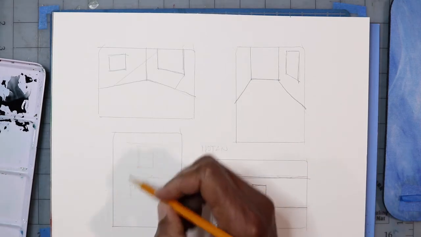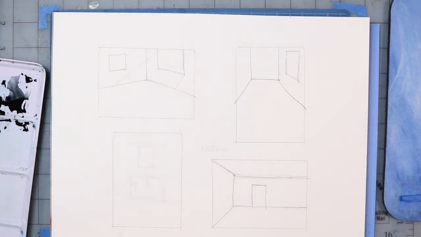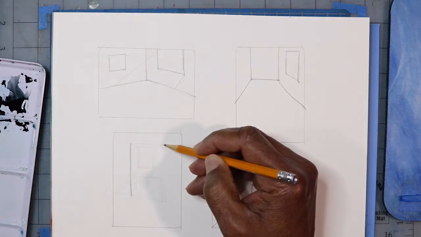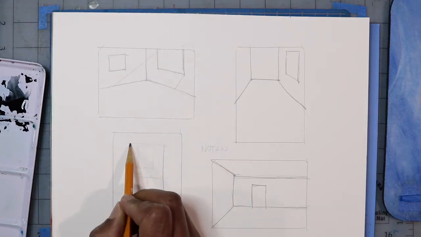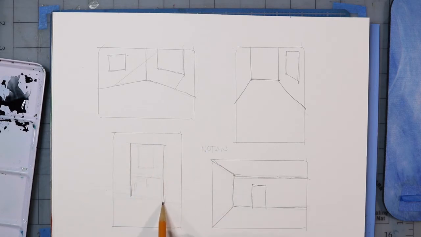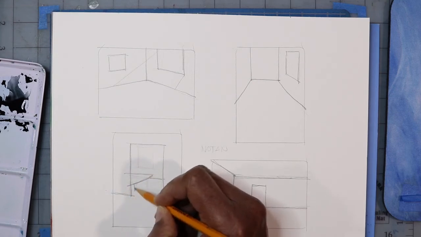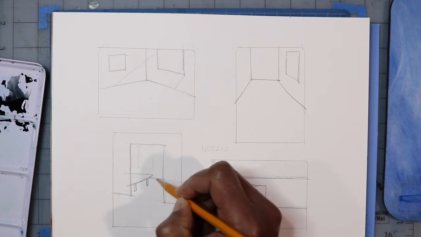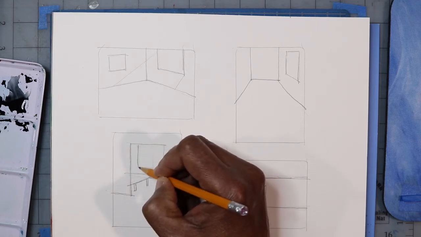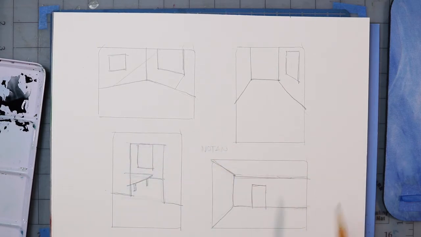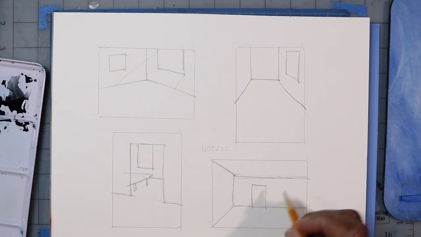So here I'm going to do another one. And let's say we had a door. I'll start with a door here. We had a doorway or opening, which could also give us another room. And let's say we added a little table here, and then let's say we had another window. So with having all these different types of spaces, we can do different things.